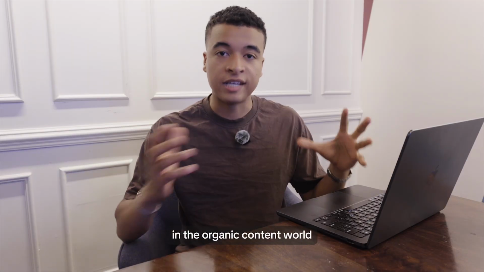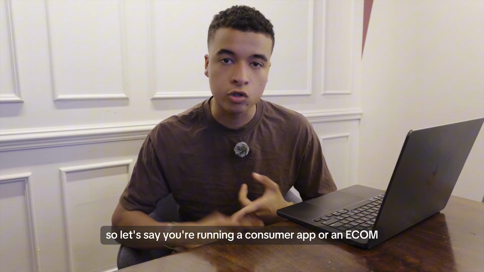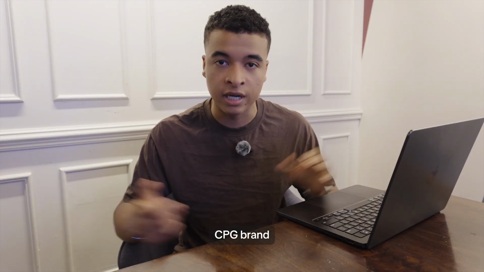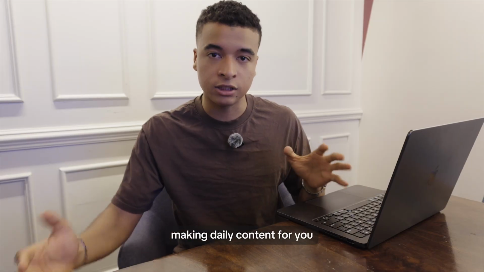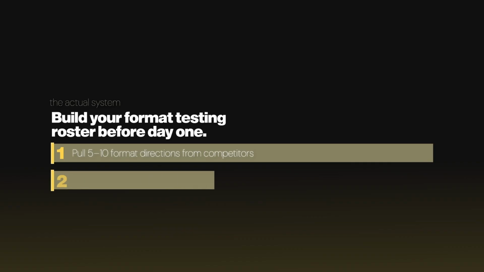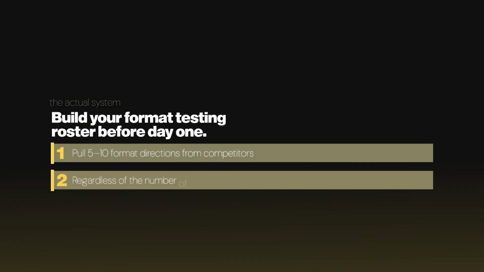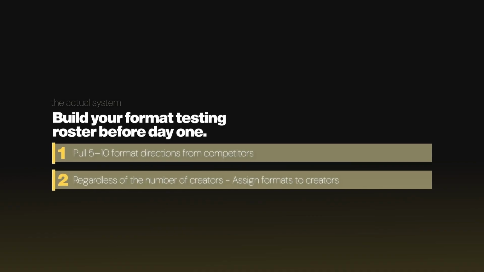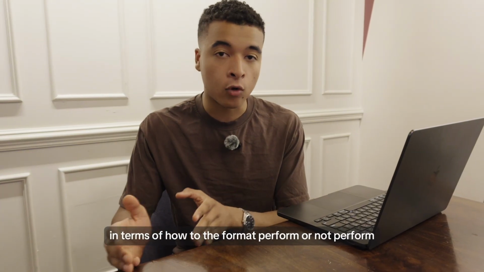it looks like in the organic content world. So let's say you're running a consumer app or an e-com CPG brand, and you have all these creators making daily content for you about your product. Ideally, you start the campaign by deciding on a bunch of formats that you want to test. Then instead of waiting 2 weeks for results, even if you have 2 or 3 creators, even after 3 days, you'll have 6 to 10 videos to look at and to make a decision on in terms of how did the format perform or not perform.